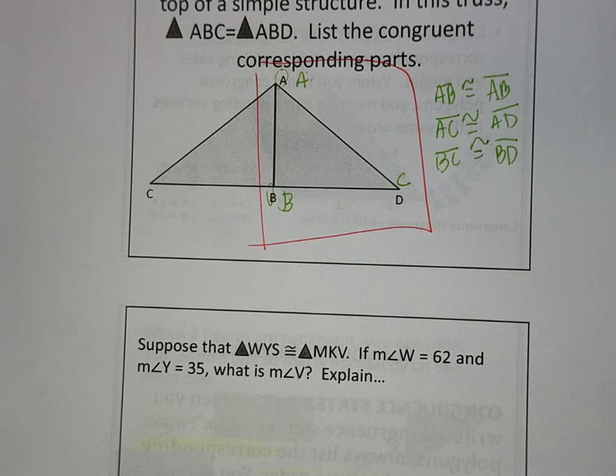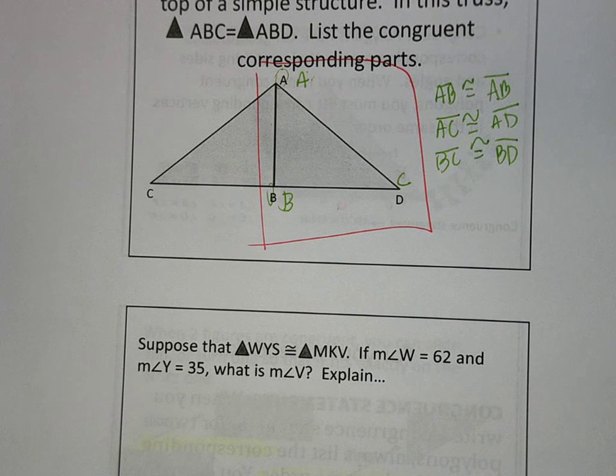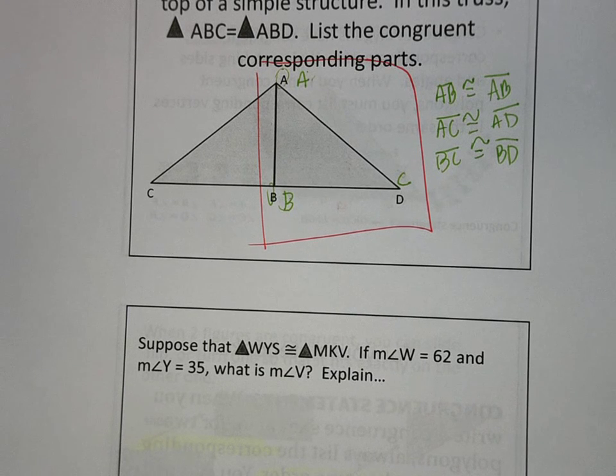Besides segments, what else is congruent in this triangle? What else have we not talked about yet? Very good. Angles are correct. Okay, so same thing. We're going to write each of our angles. Now, the only angle that is by itself where I can just use a letter is which one?